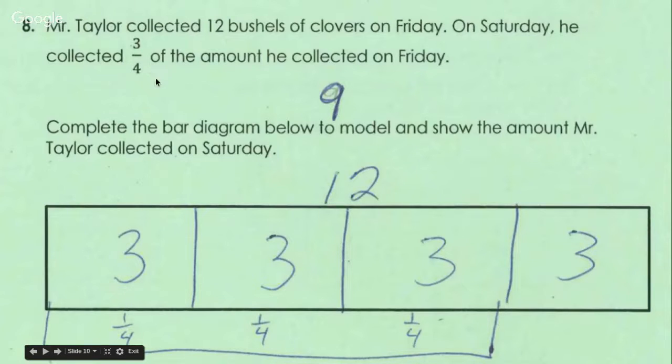Now, the difference on this problem is we needed to do a bar diagram. And way back at the beginning of this chapter, we talked about bar diagrams to help us find fractions of a whole number. So the bar diagram, the bar itself, the entire rectangle, is worth 12 bushels. We're cutting it into denominator pieces.